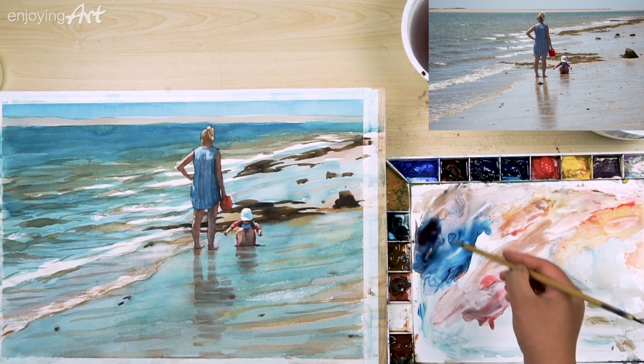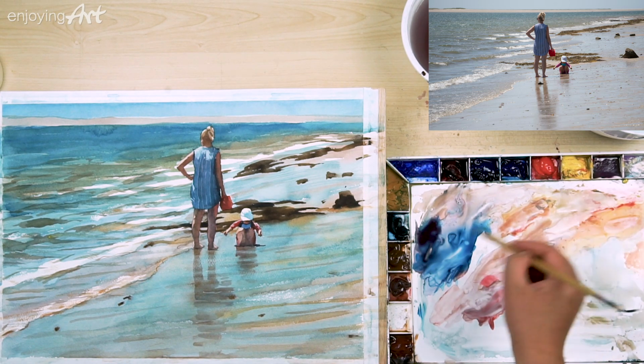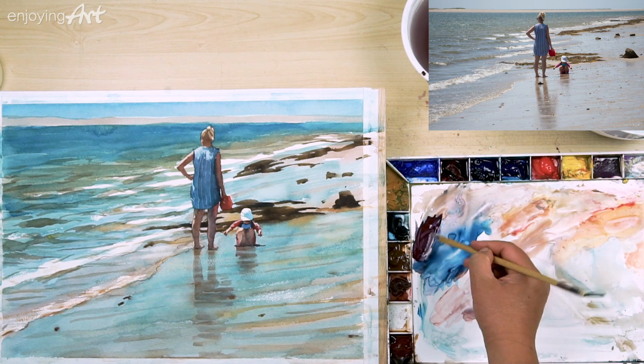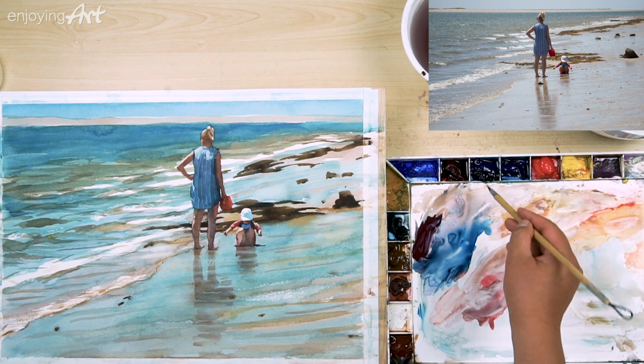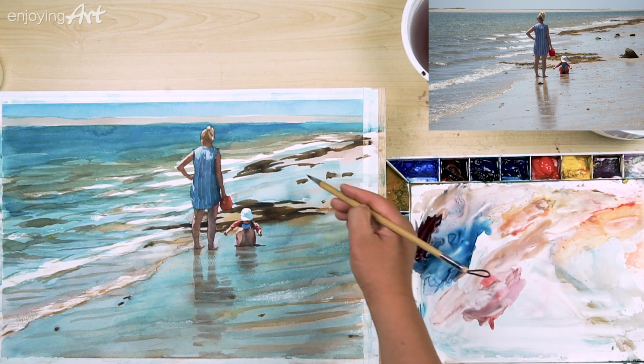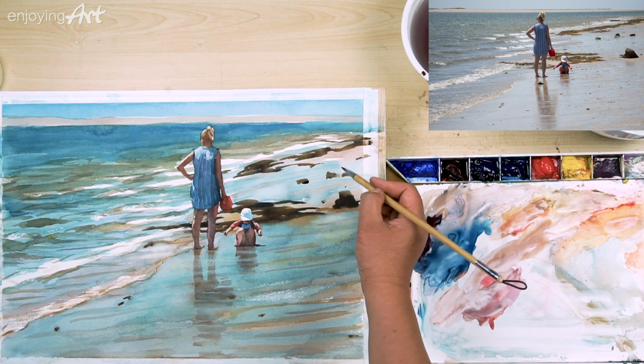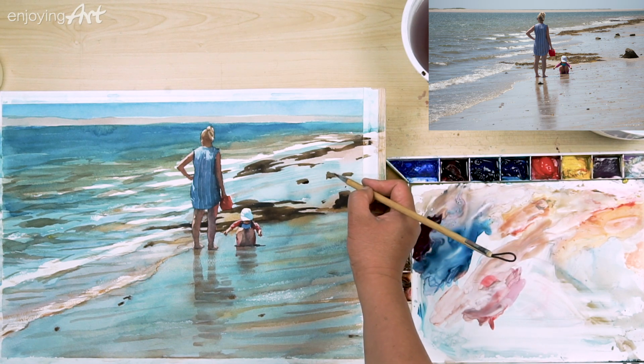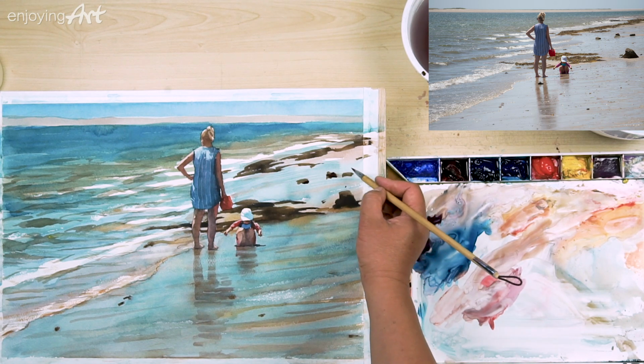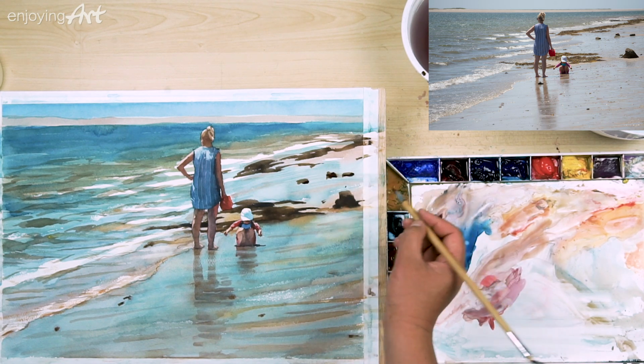Okay, that's good. I'm going to add a little darker color to the stone in the distance. Like over here on this side, add a little bit darker color to build up a little three-dimensional feeling. That's good.